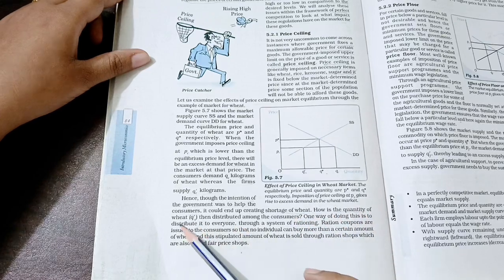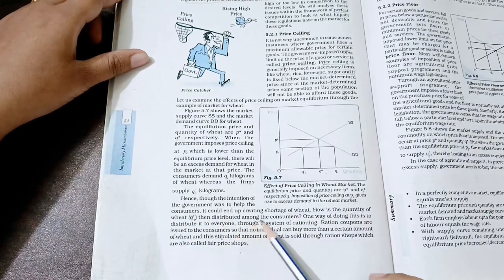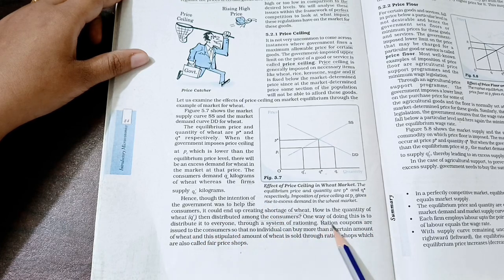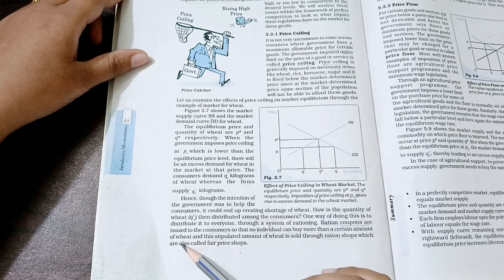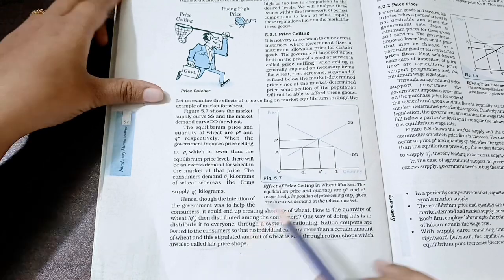How is the quantity of wheat QC then distributed among the consumers? One way of doing this is to distribute it to everyone through a system of rationing. Ration coupons are issued to the consumers so that no individual can buy more than a certain amount of wheat, and this stipulated amount of wheat is sold through ration shops, which are also called fair price shops.